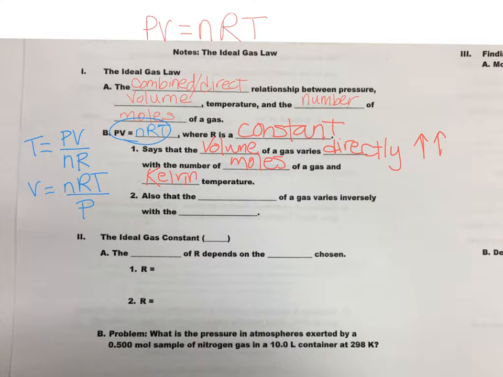All good? All right. Okay, and it also says that the volume of the gas is going to vary inversely with who? Who is it next to in the equation? Pressure, exactly.